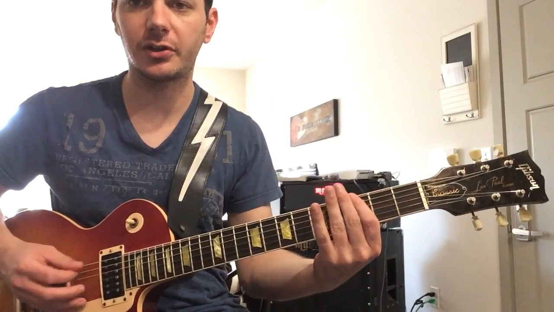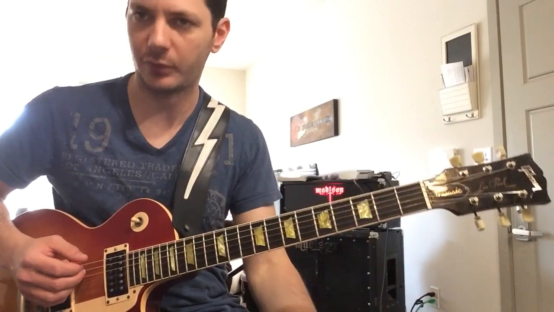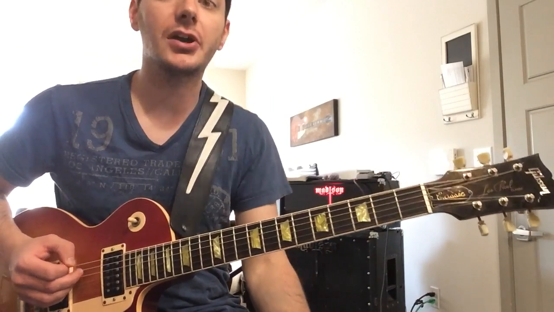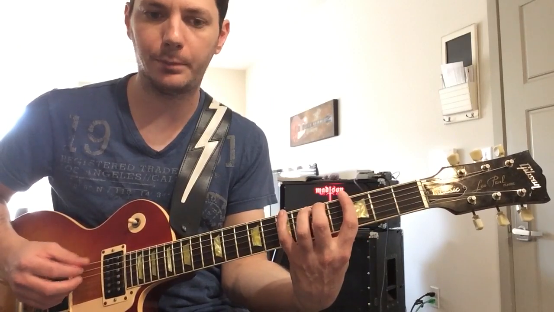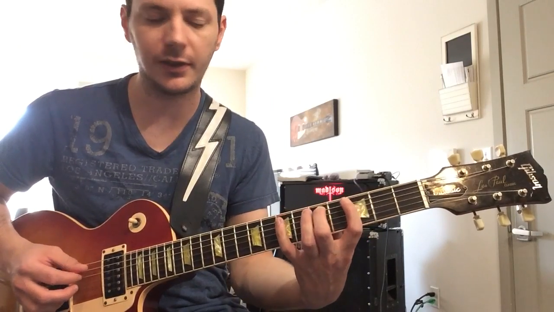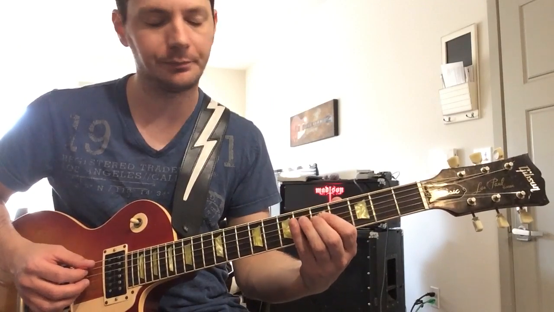And this is, of course, our starting note, G. So if I know all my notes along the low E string, I can play any major scale that I can think of. Now let's talk about the names of the notes that we have here. So we have G, A, B, C, D, E, F sharp, and back to G.